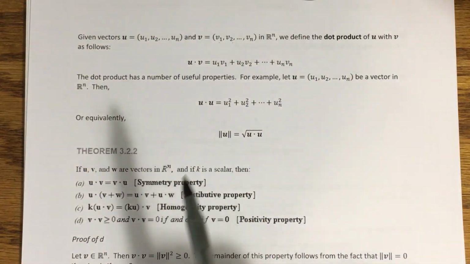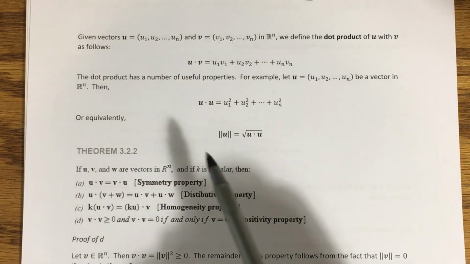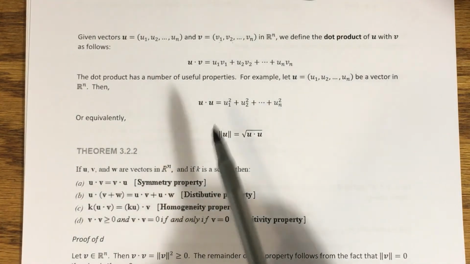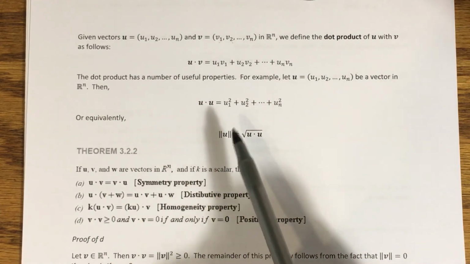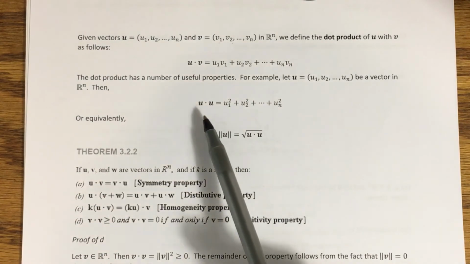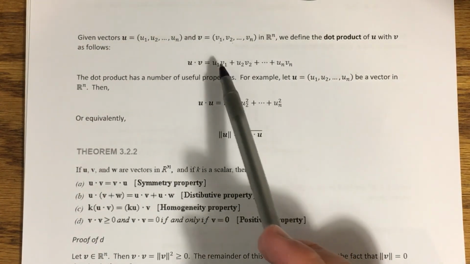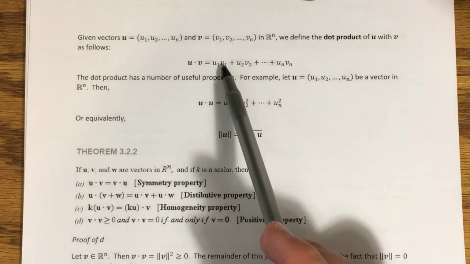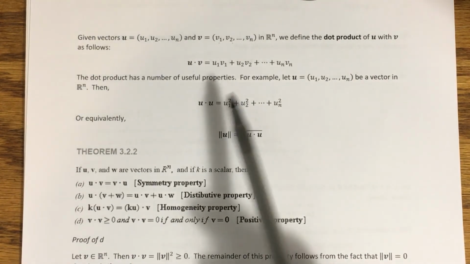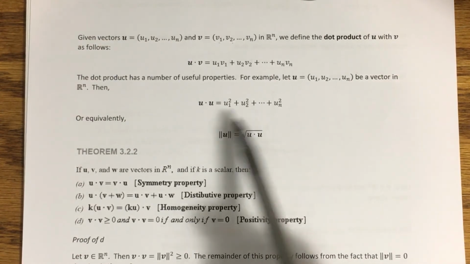The dot product has a number of very interesting properties. The first one that we're going to look at is what happens if you take a dot product of a vector with itself. So let's suppose, again, u is u1 through un. If you take the dot product of u with itself, then the first part of this sum is going to look like u1 times u1, or u1 squared. And that's what the entire sum will end up looking like, u1 squared plus u2 squared, and so on.